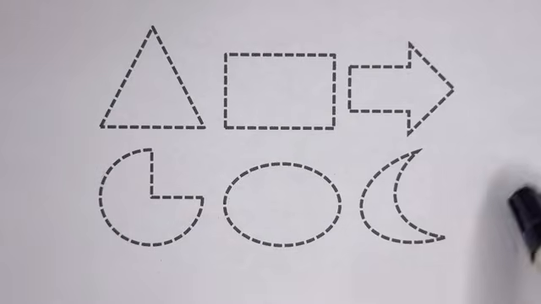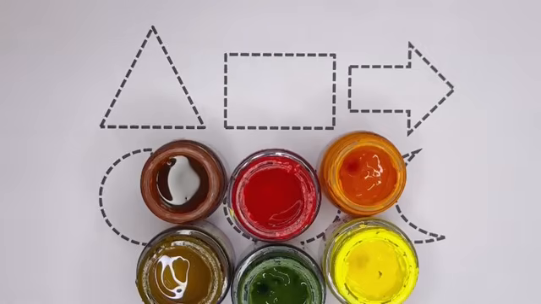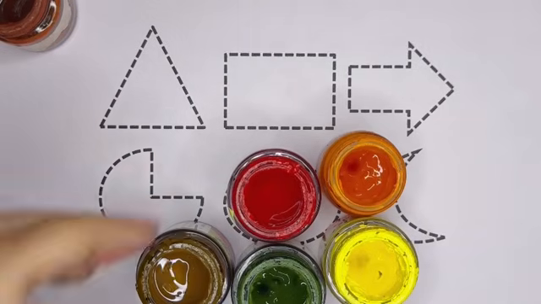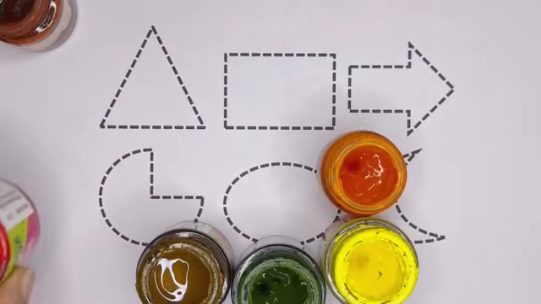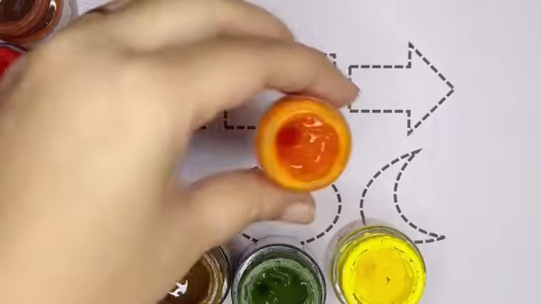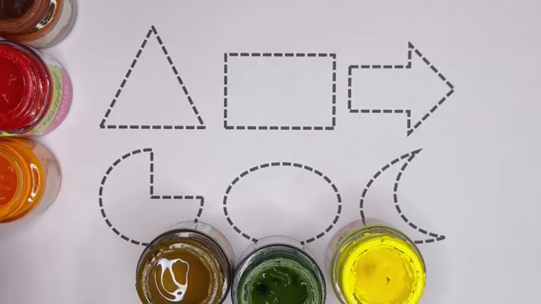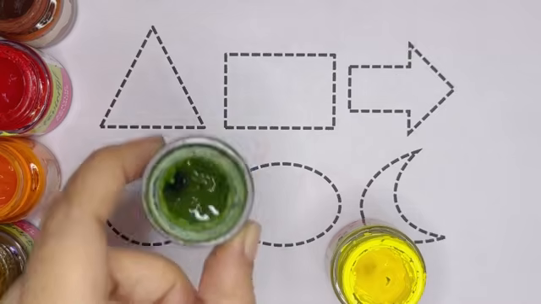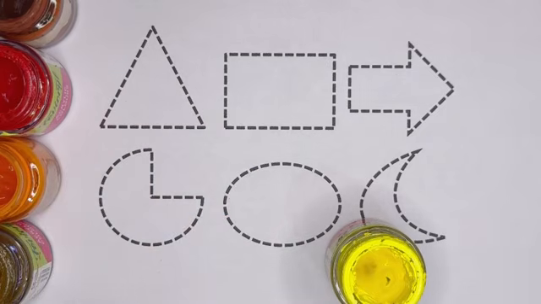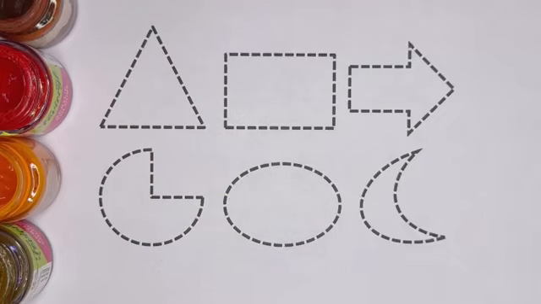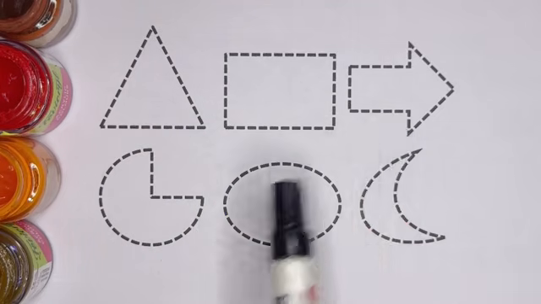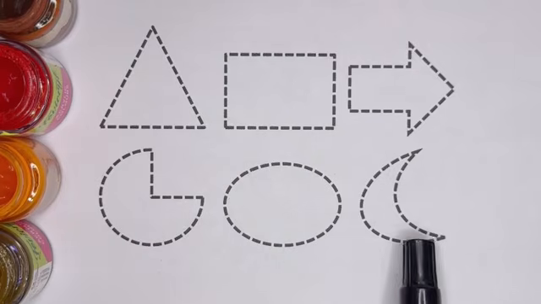Let's learn 2D shapes. Kids, first we will learn the names of the colors. These are the colors, kids. This is brown color, red color, orange color. This is burnt color, green color, yellow color. This is black color. Triangle, rectangle, arrow, pie, oval, moon.